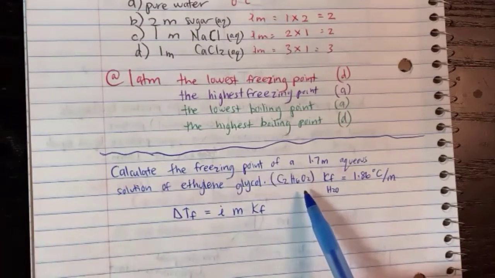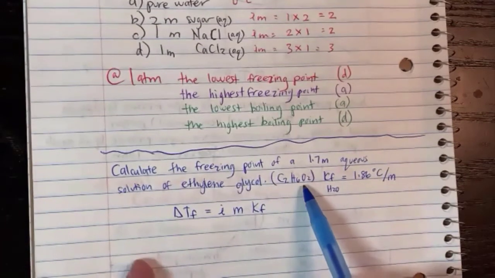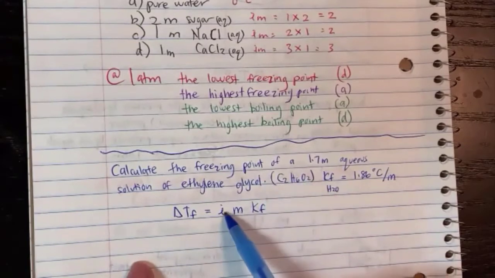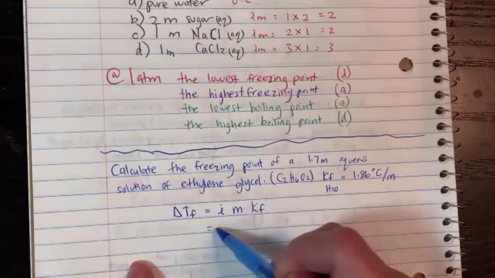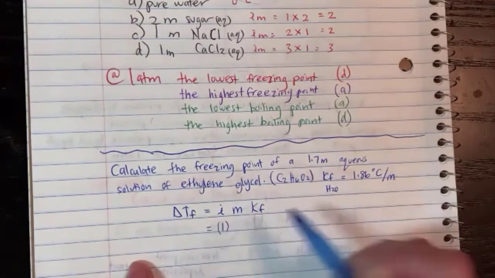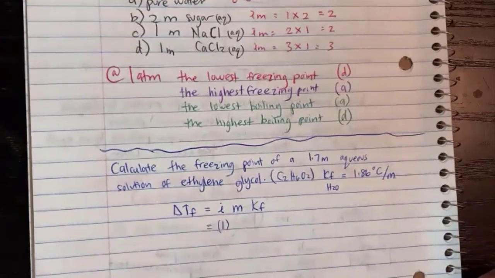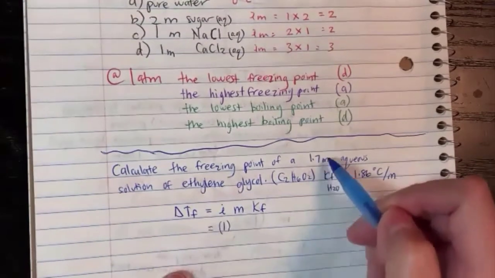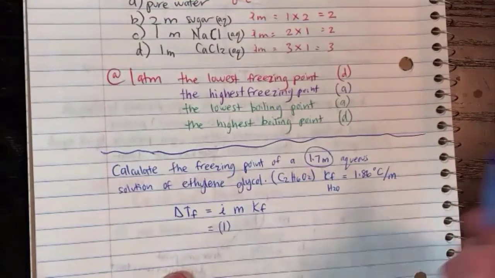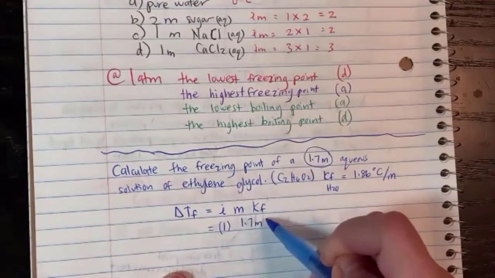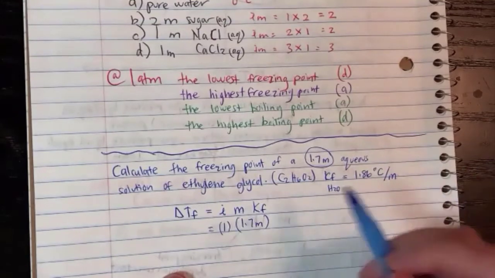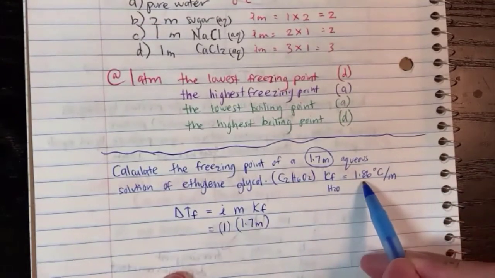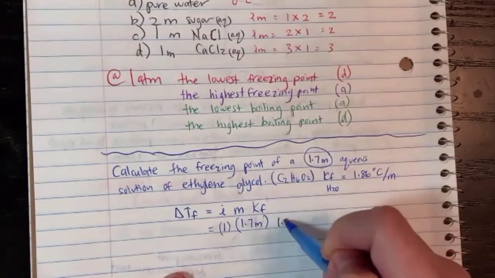So you learn how to draw out Lewis dot structures. So this one here is non-ionic, so the i here doesn't really matter. We can just pretend it's 1 because it doesn't split, right? So we can say, okay, this one's 1, there's no i, it just kind of disappears, right? But I can put 1 in its place. Molality is right here, okay? 1.7. I like to write my units down with it so I know what unit I end up with for my answer. So it says Kf here if I use 1.86.